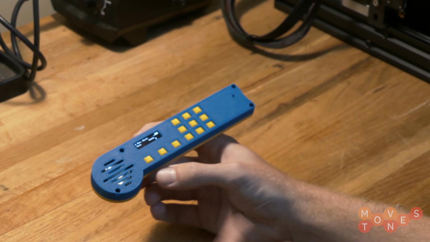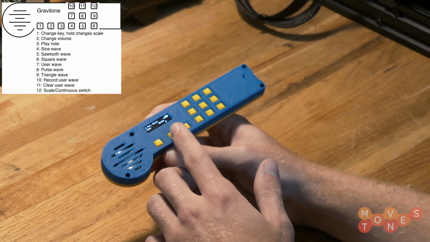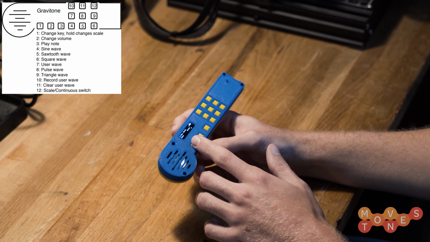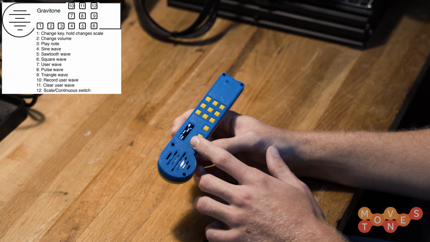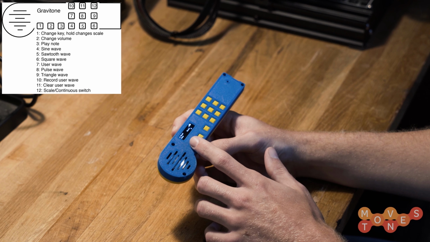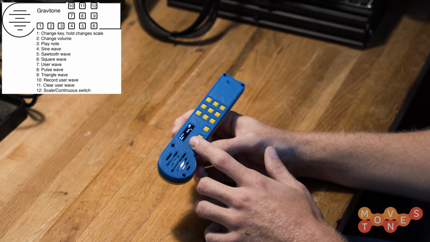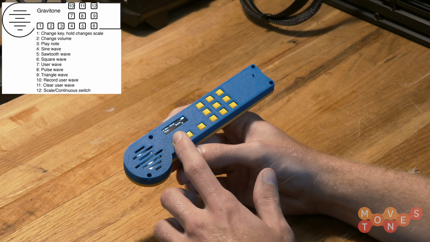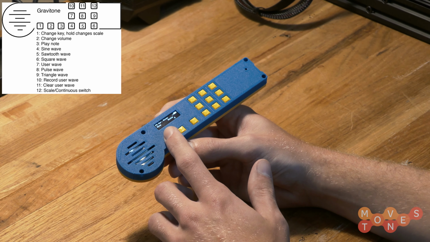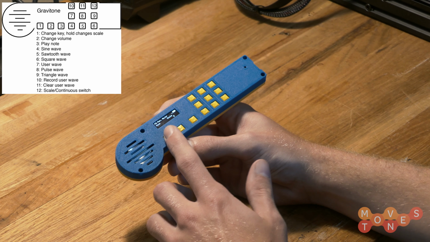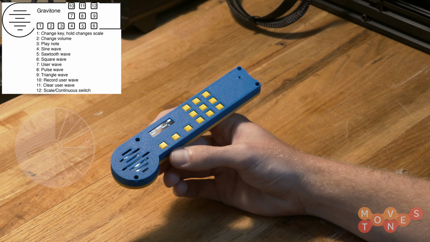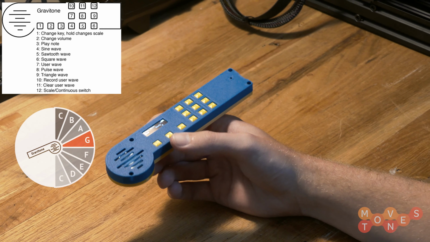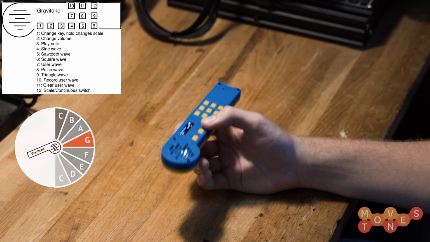The middle button here is your volume that cycles through 4 levels. This changes your scale, and if you long press, it changes the type of scale. So you can go from a major to a pentatonic, and there's details about the types of scales in the documentation for the Gravitone Arduino library. We're going to go for a G pentatonic major scale and increase the volume.